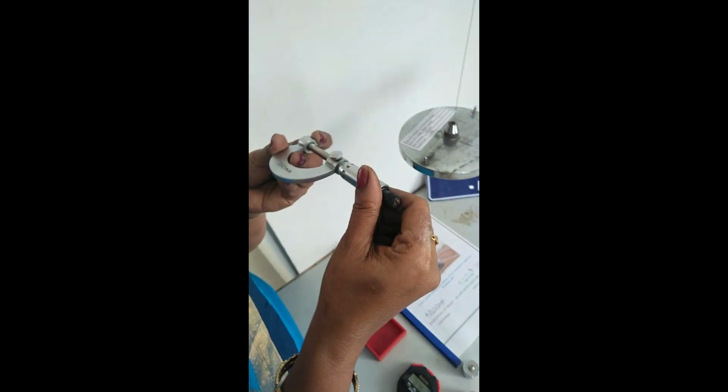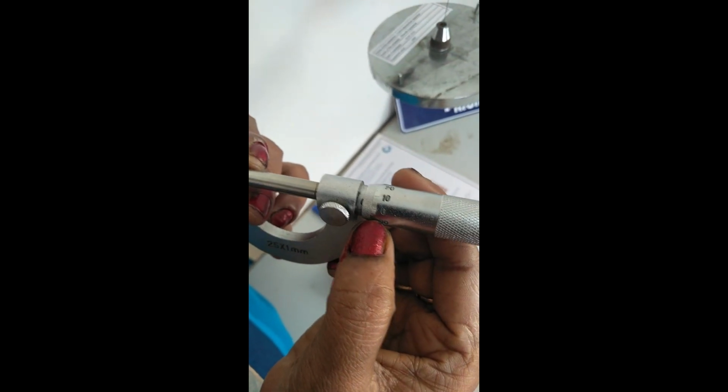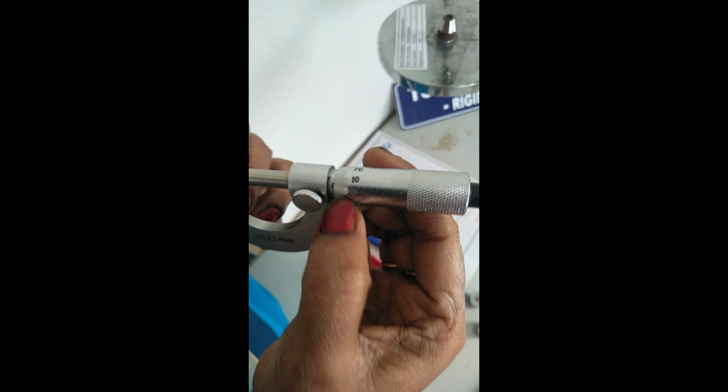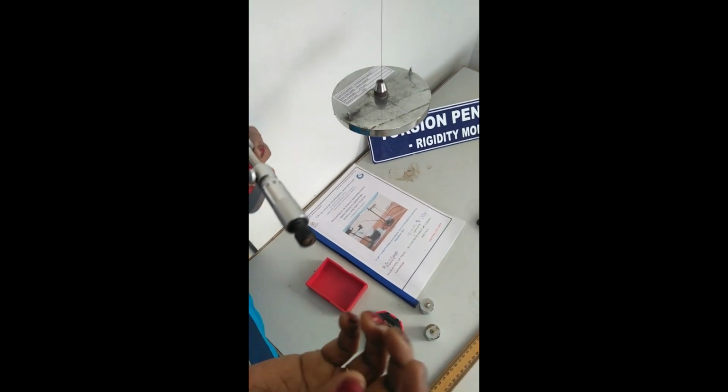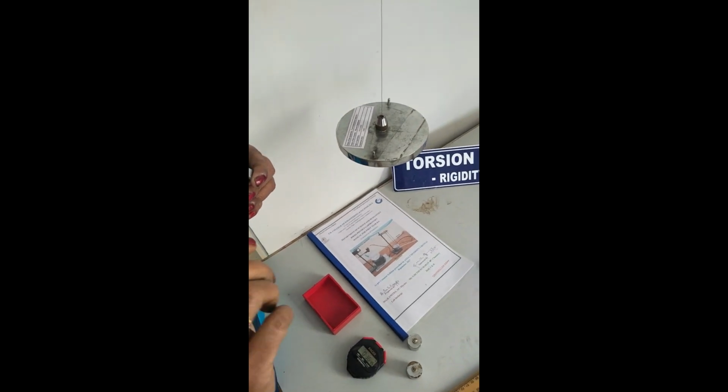See, this 0 is somewhat here in the upper portion, right? So if 0 lies above this line, it is a negative error. Suppose 0 lies like this, it is a positive error. So according to the screw gauge, we have to find out the error first, and depending upon the error, we have to find out the correction also.